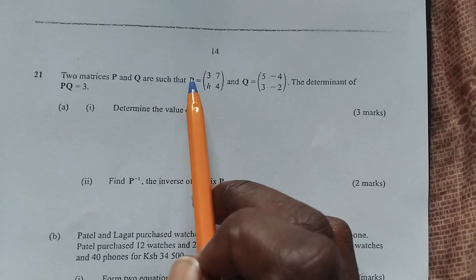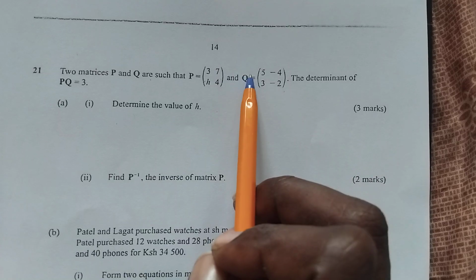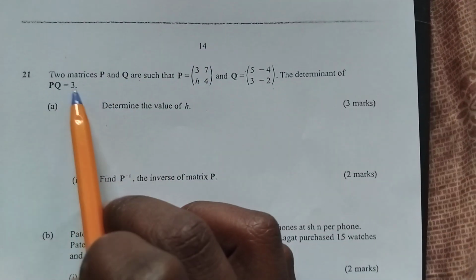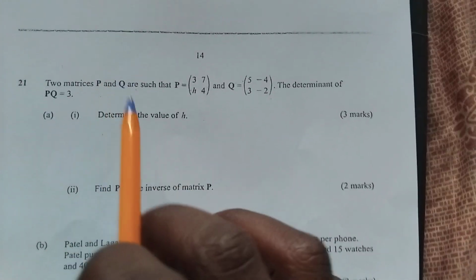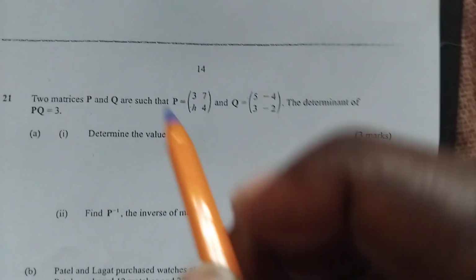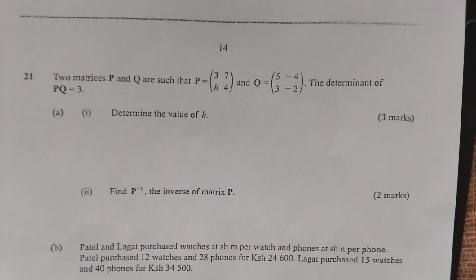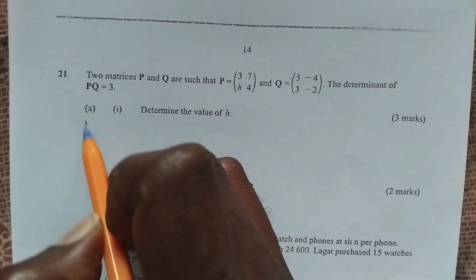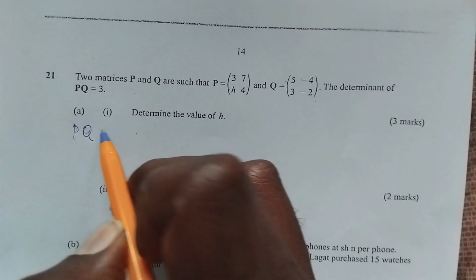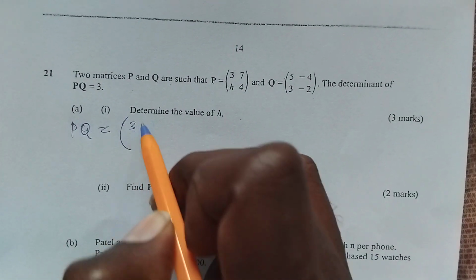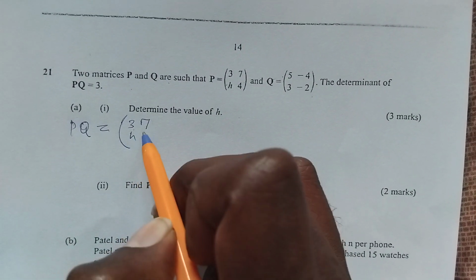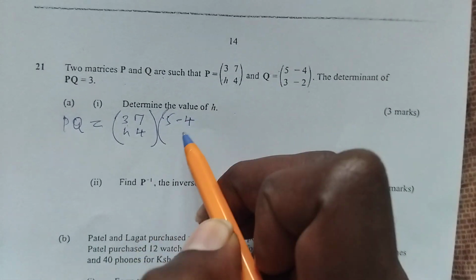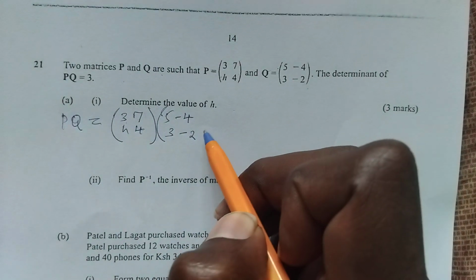So we are going to multiply matrix P and Q, which are 2 by 2 matrices. Then we find the determinant of the product PQ, which is 3, so that we can get the value of H. So we shall start with matrix PQ. You have 3, 7, H, 4 multiplied by 5, negative 4, 3, negative 2.